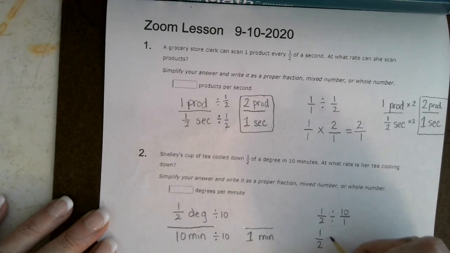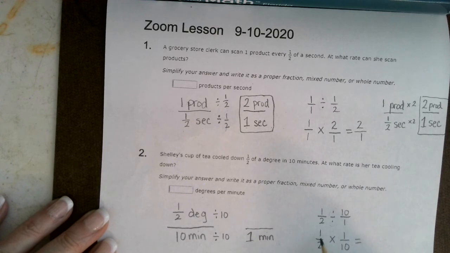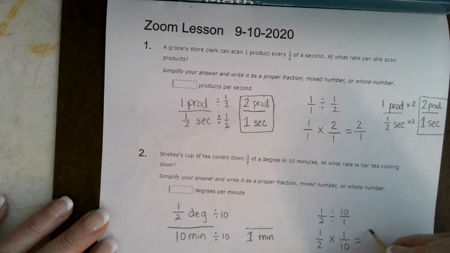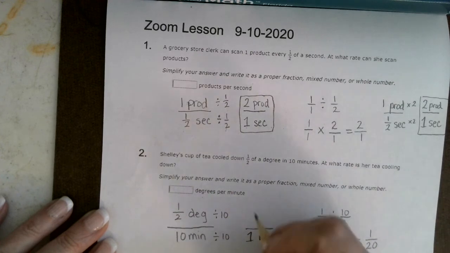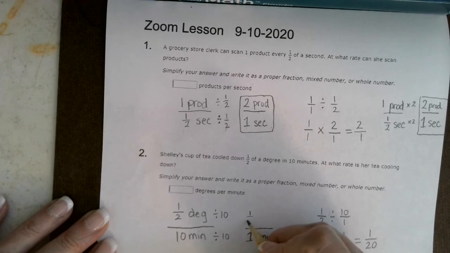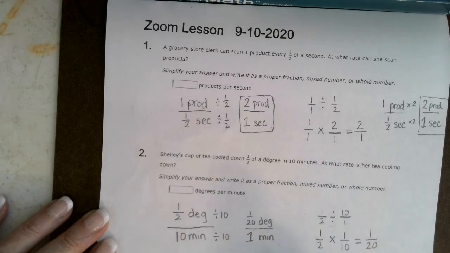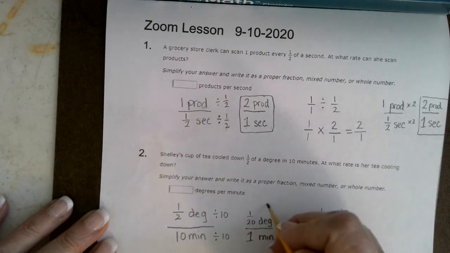We change the division to multiplication, and then we use the reciprocal or the flip. We change the numerator and the denominator. And then we just multiply straight across. 1 times 1 is 1. 2 times 10 is 20. So we have 1/20 of a degree in 1 minute.